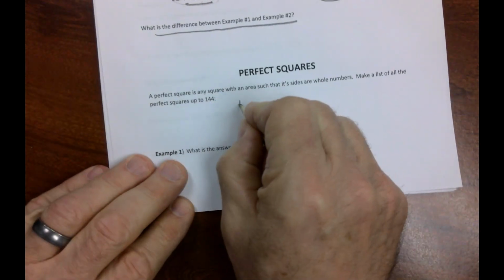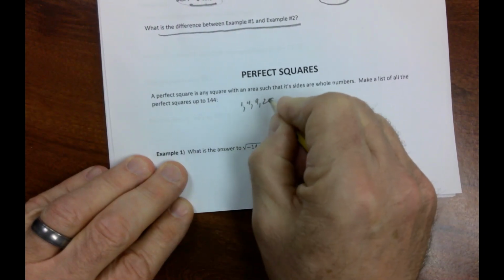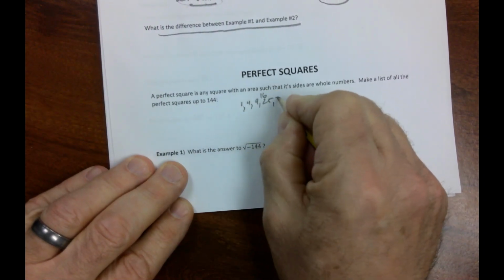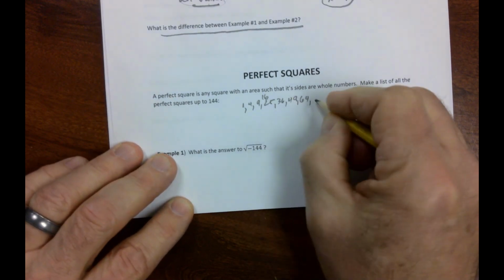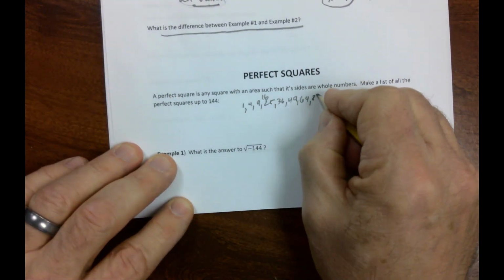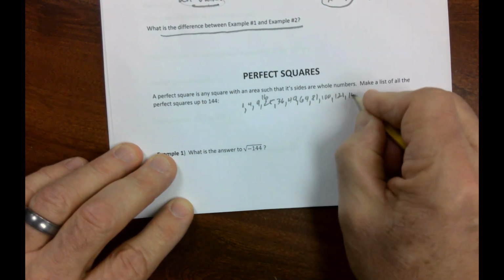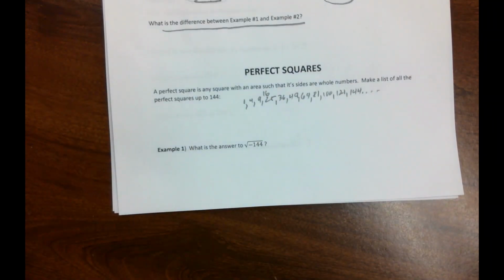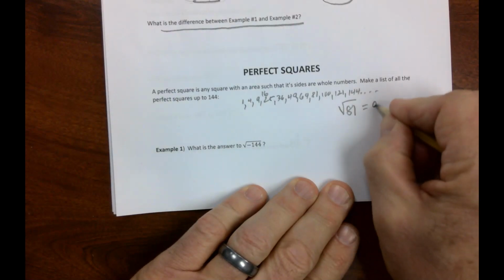So there's 1, there's 4, 9, 25, whoops, missed one, 16, 36, 49, 64, 81, 100, 121, and 144. Now this list keeps going. I just wanted you to take a good look at all those perfect square roots. So if we grabbed one, square root of 81, our answer would be 9.